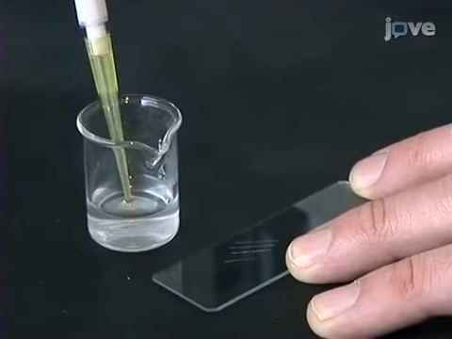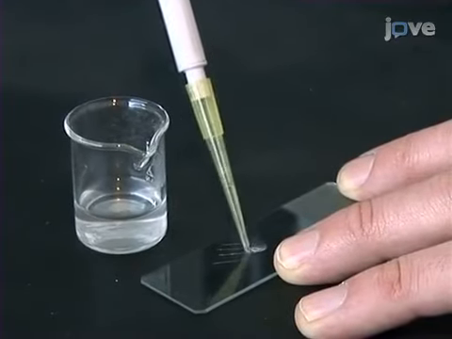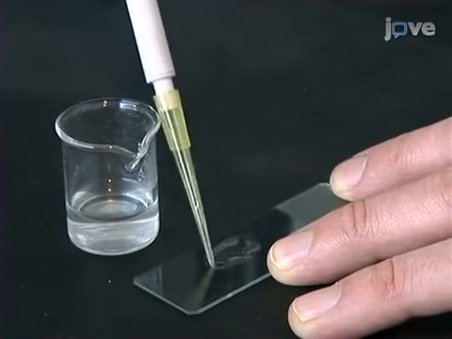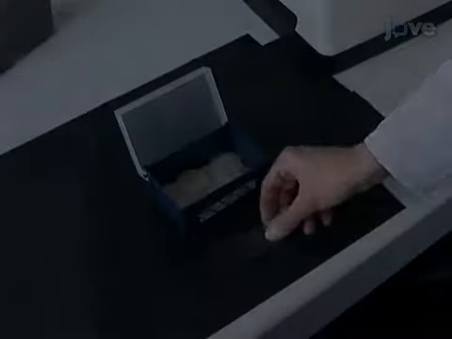Pipette a droplet of about 20 microliters of embedding agarose media onto the etched region of the glass slide. This produces a thin film of agarose. Store the glass slide.